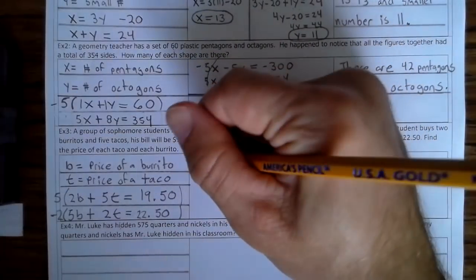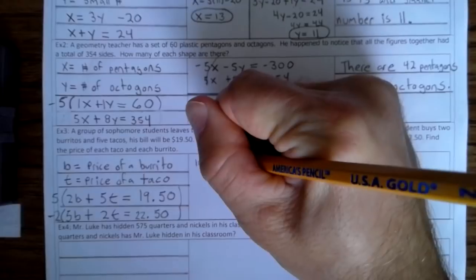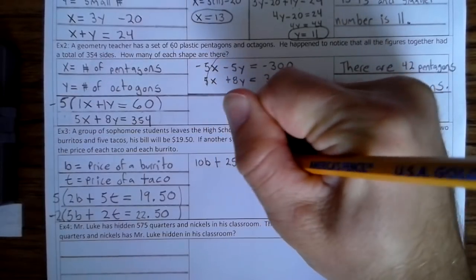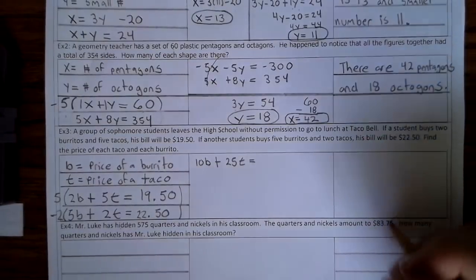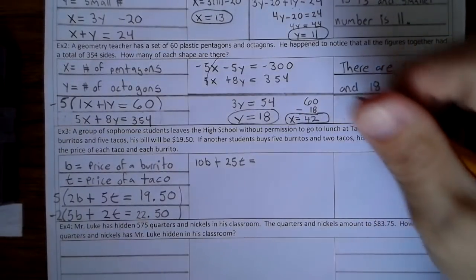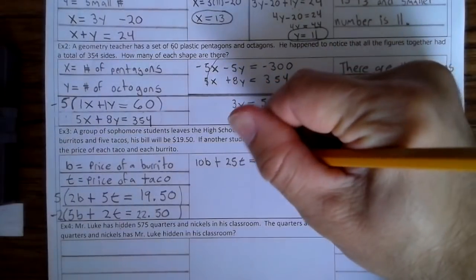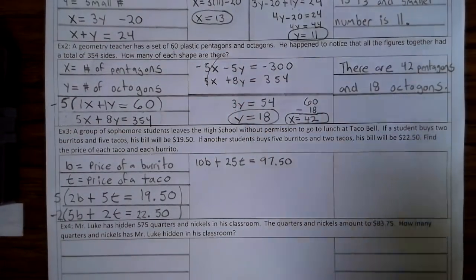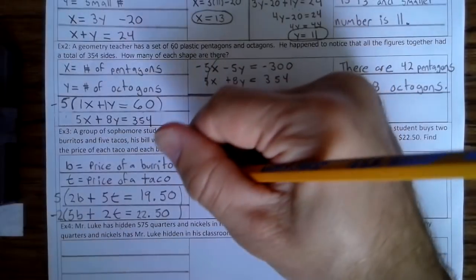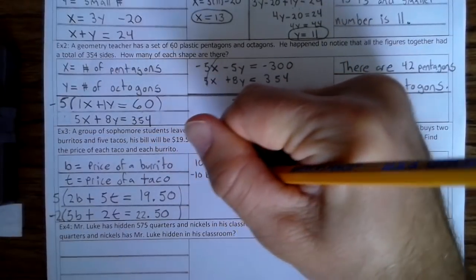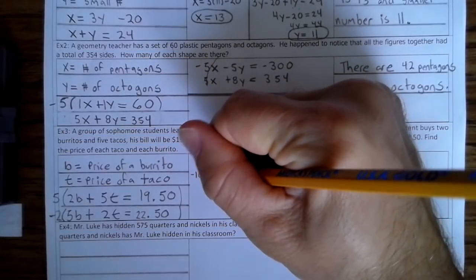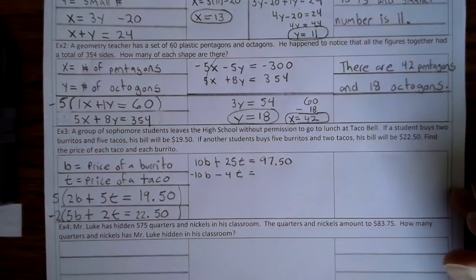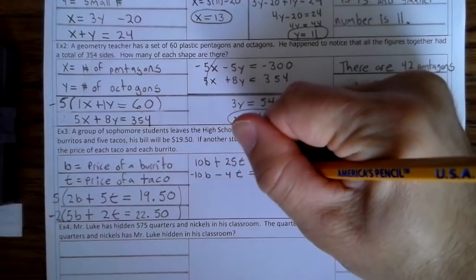So let's do that. So 5 times 2 is 10b plus 5 times 5 is 25t, and then 5 times 1950 is 9750. Okay, now we multiply by negative 2. Negative 2 times 5 is negative 10b. Negative 2 times 2 is negative 4t, and negative 2250 times negative 2 is negative 45.